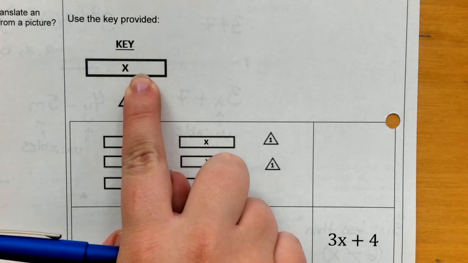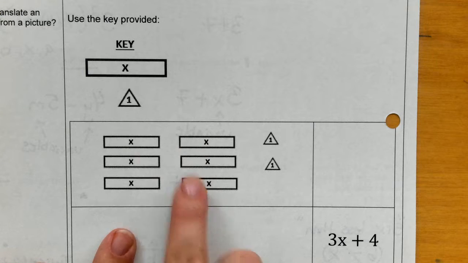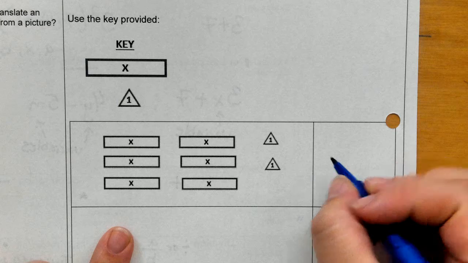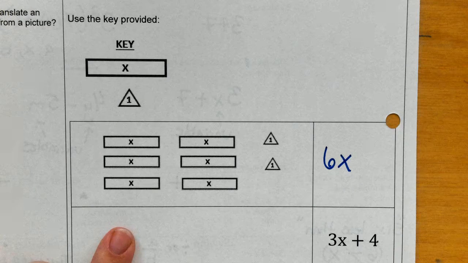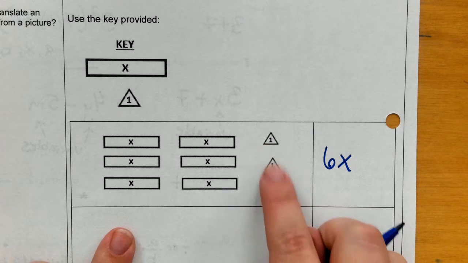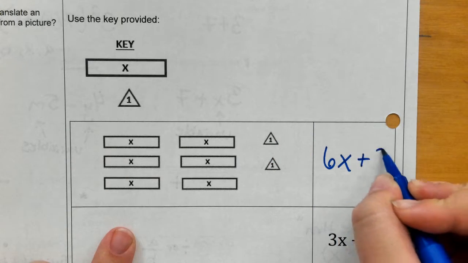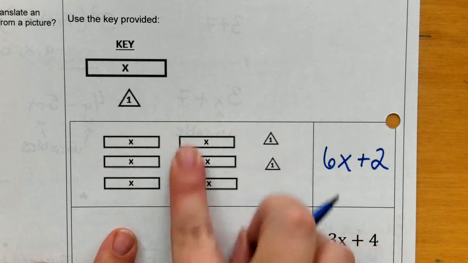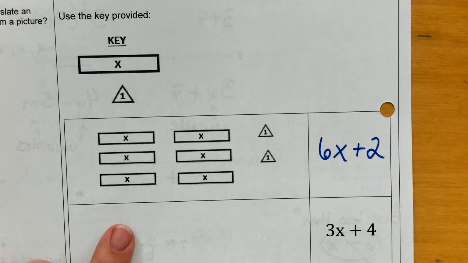Since each of these represent 1x, we're going to count up how many x's we have. 1, 2, 3, 4, 5, 6. We have 6 x's. Since these are both positive and they're 1s, I have 1, 2, or a positive plus 2. So this picture is just representing 6x plus 2.